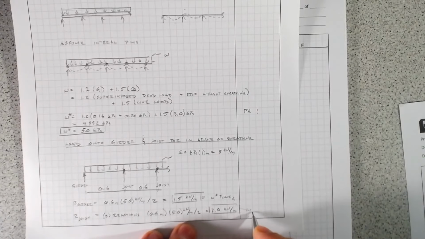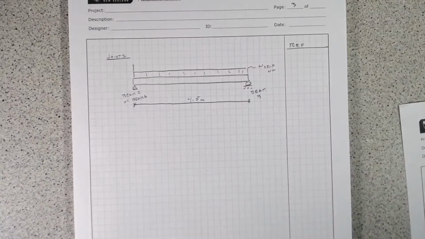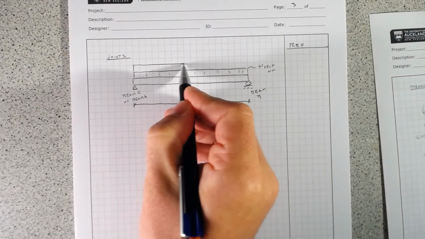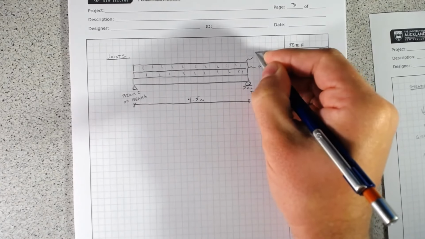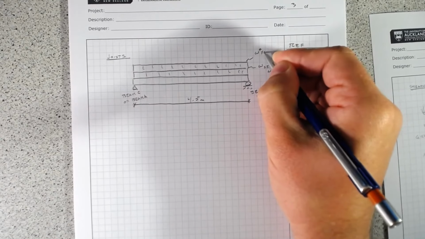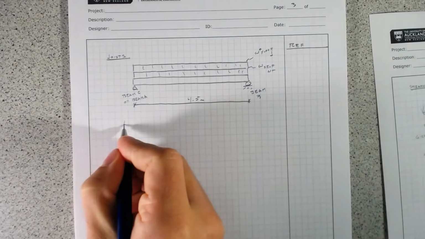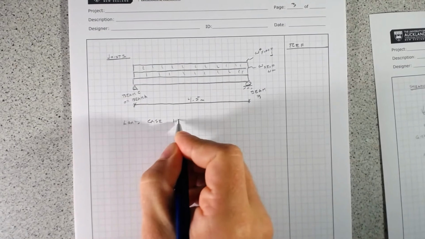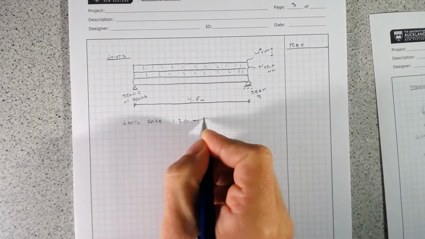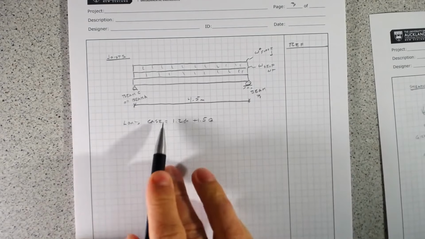We'll call this W star floor J. All right, so again, we're still working with the same load case and combination of 1.2 G plus 1.5 Q. So we need to work out what the self-weight is, and we need to factor it.